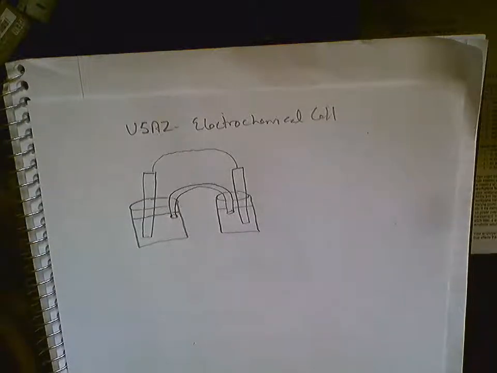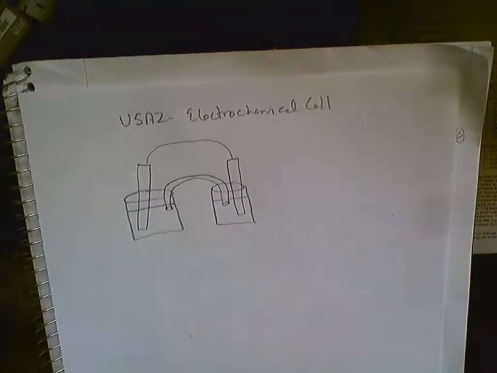Okay, we are on to U5A2 electrochemical cells. So we are in electrochemistry, and this is one of the major uses of electrochemical cells. Basically what we're doing here is we're forming a battery. What this will help you to do is understand some of the theory behind batteries.